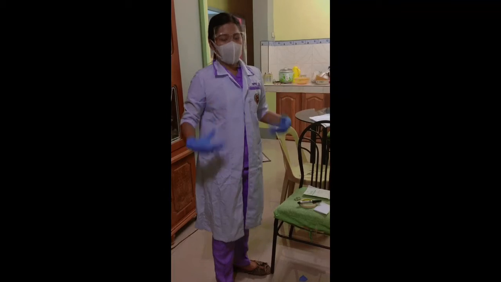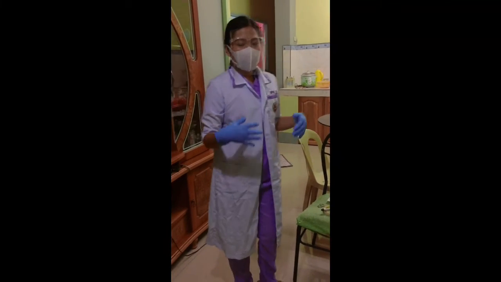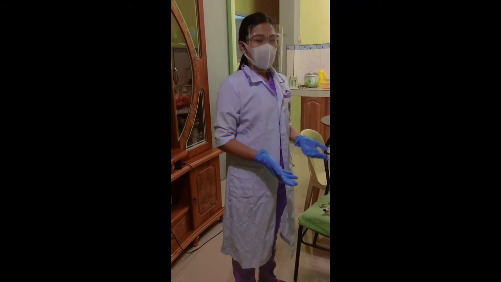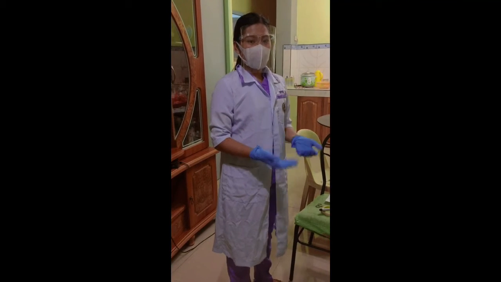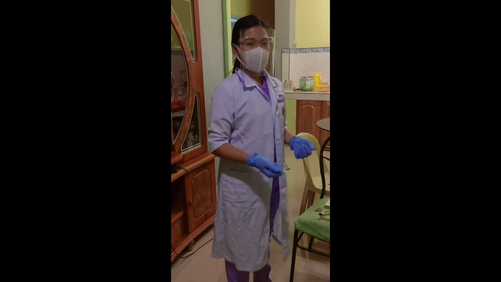So, this is the PPE. So, for now, I will be removing my face shield and mask. So, you can see I am explaining the other procedure.